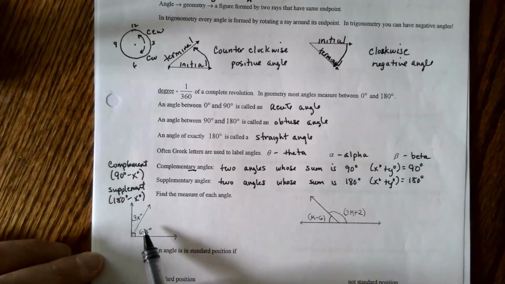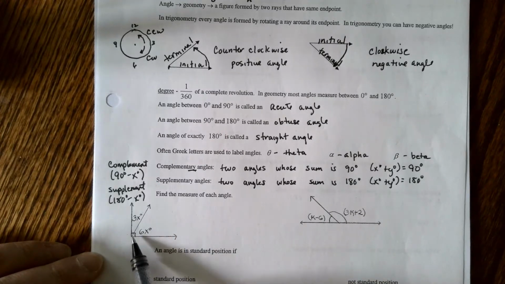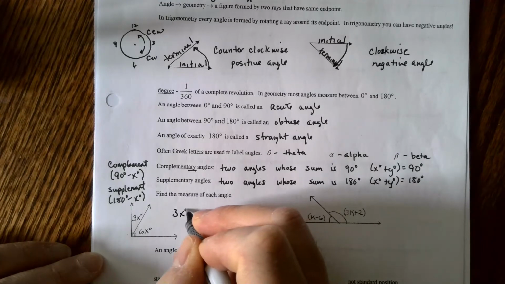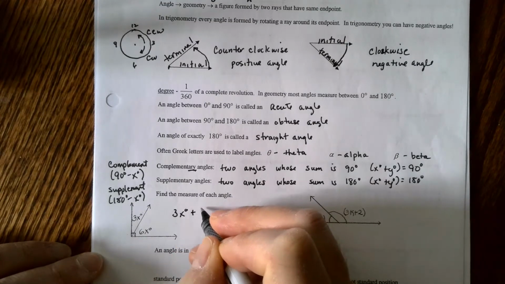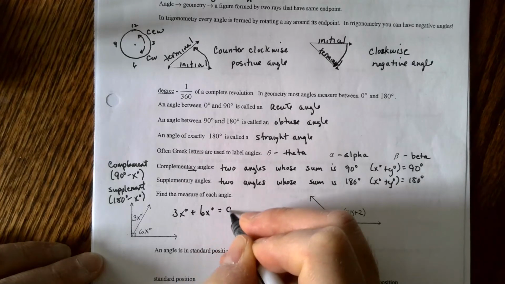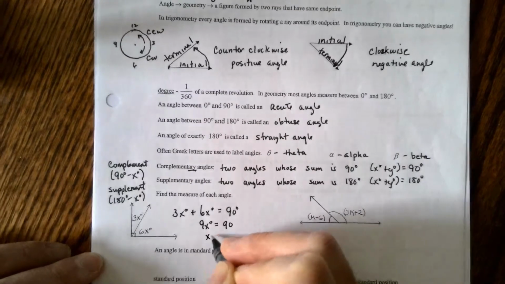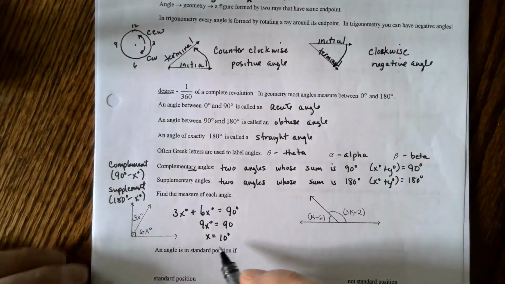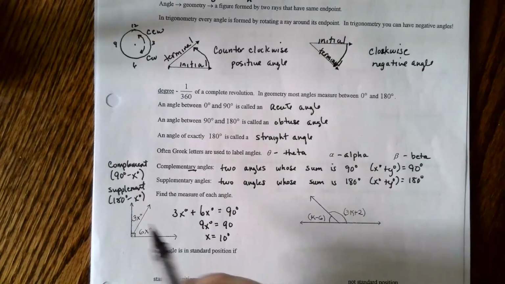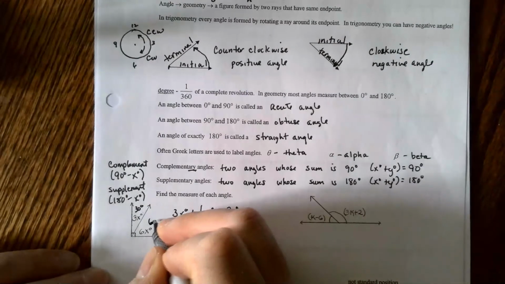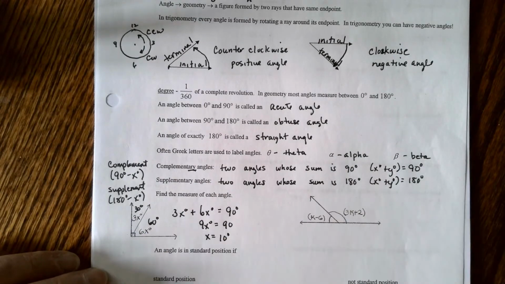These are complementary angles, because notice this symbol right here means that this is in fact a 90-degree angle, so it's a right angle. We know a right angle is equal to 90 degrees. So to solve this, we're simply going to add these two angles together using our angle addition postulate from geometry. And we're going to end up with 9x equals 90, so x is equal to 10 degrees. Now x is just your variable, of course, but the values would be 30 degrees and 60 degrees, and 30 and 60 degrees are complementary angles.